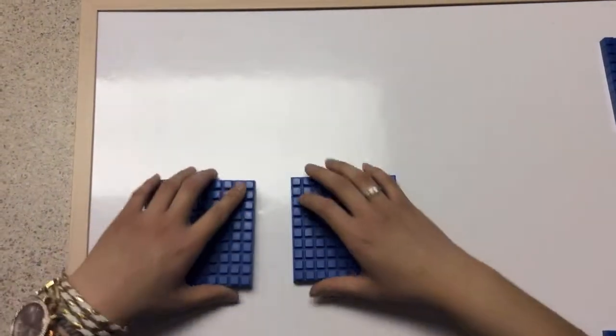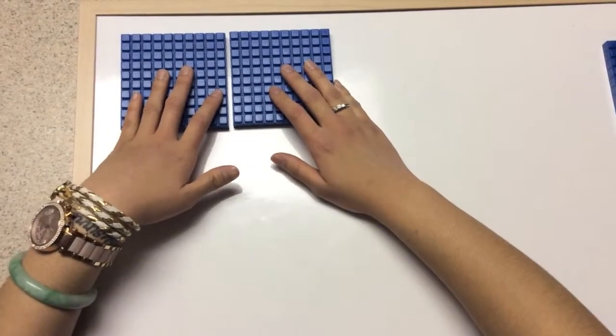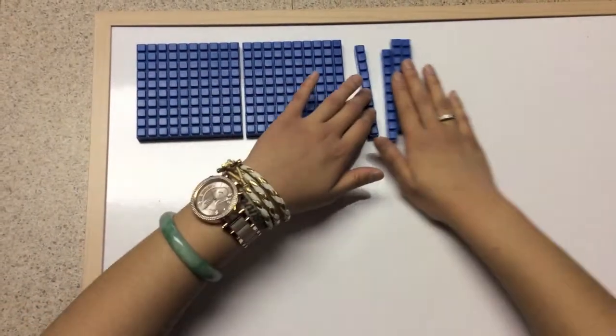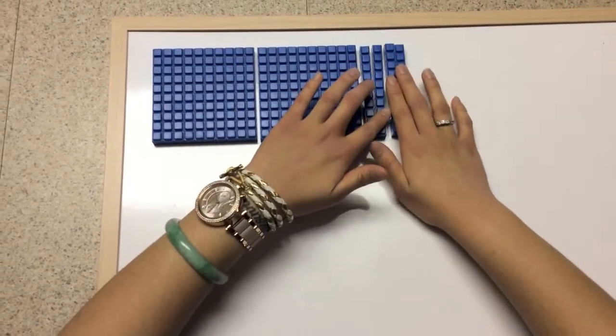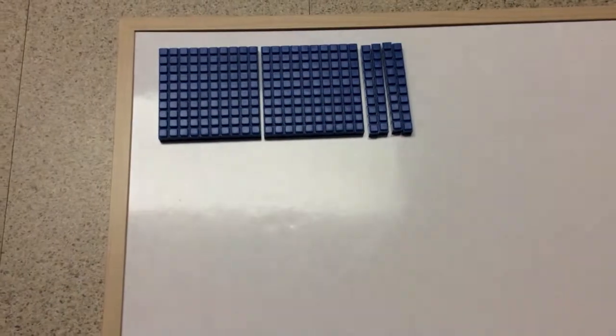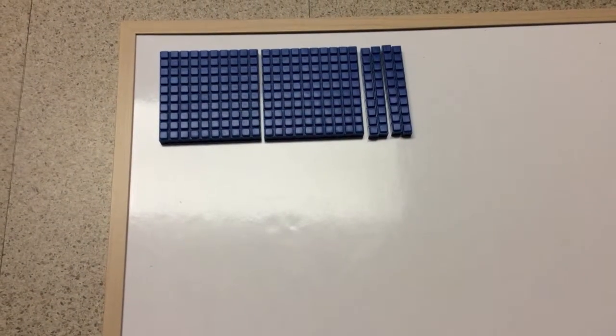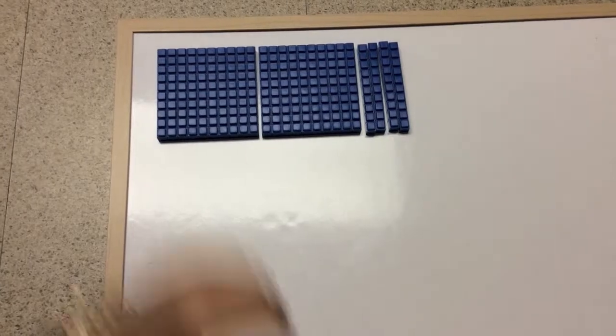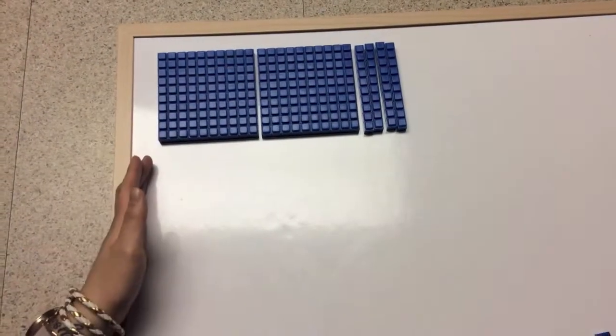Now I will show a concrete representation of the equation 24 multiplied by 14 using base 10 blocks to create an array. We will be focusing on the sides of the array to begin, specifically the top and the left side.